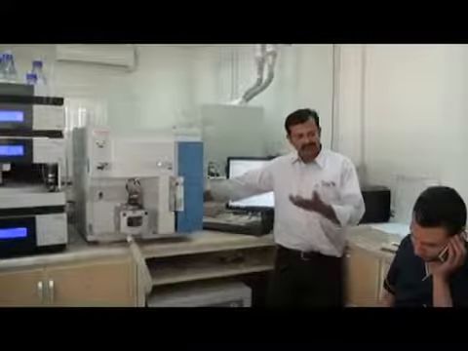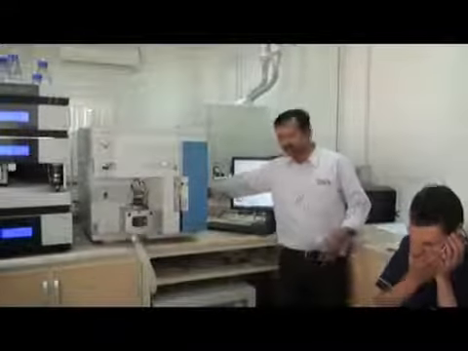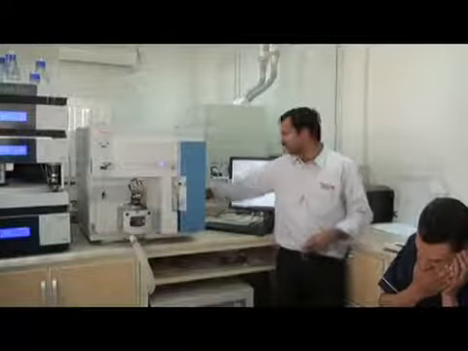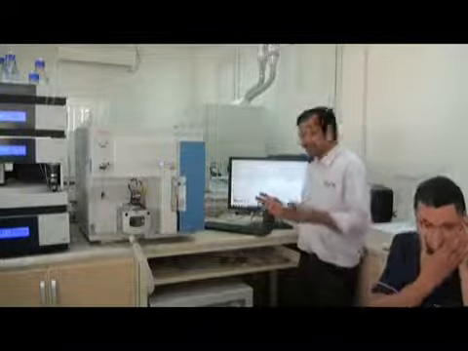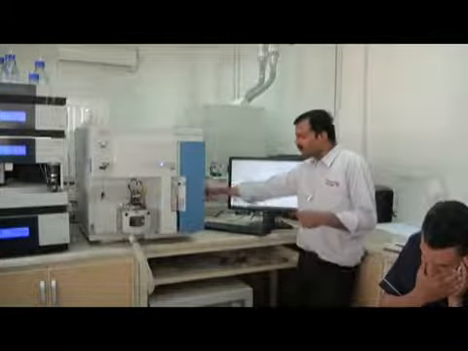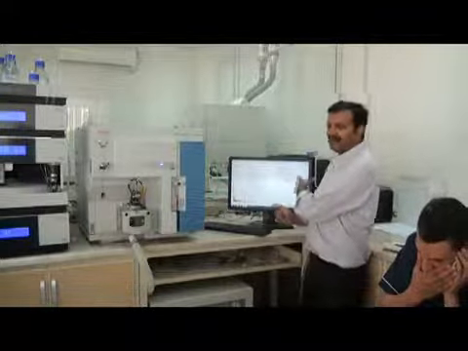Okay, so there is a power switch here. When you are switching on the instrument, your electronics switch should be off. You switch on the instrument and then wait for maybe 2 hours. Then you can switch on the electronics and see what happens.